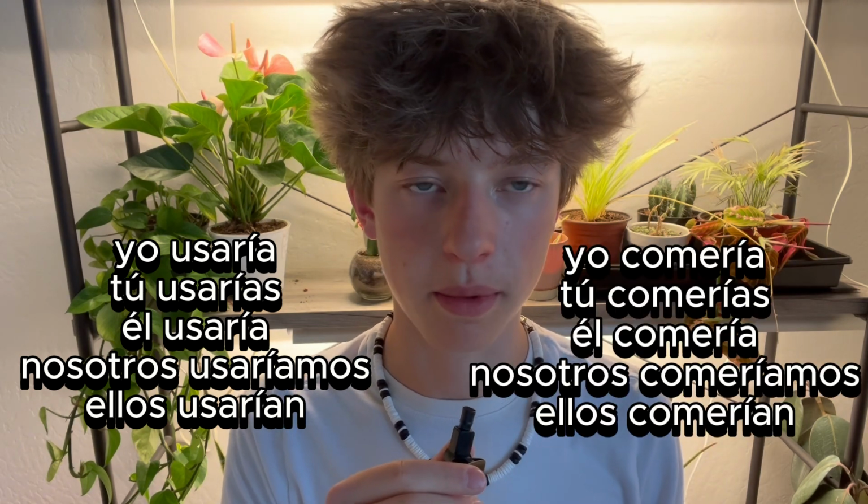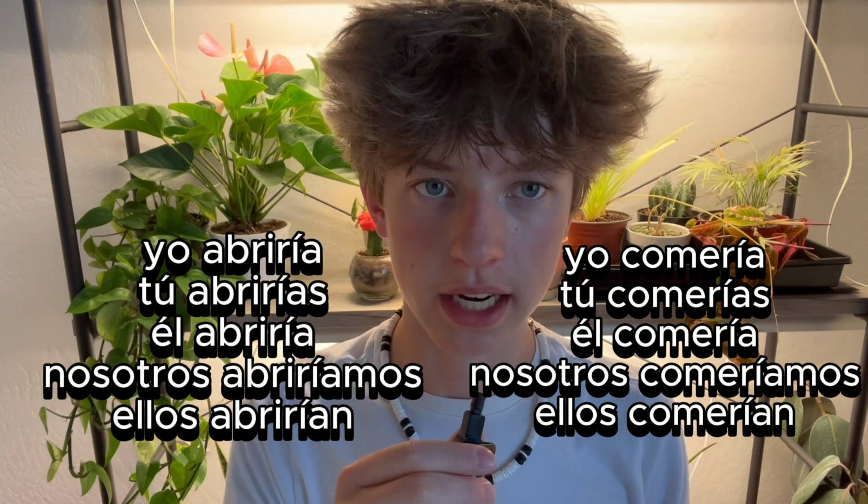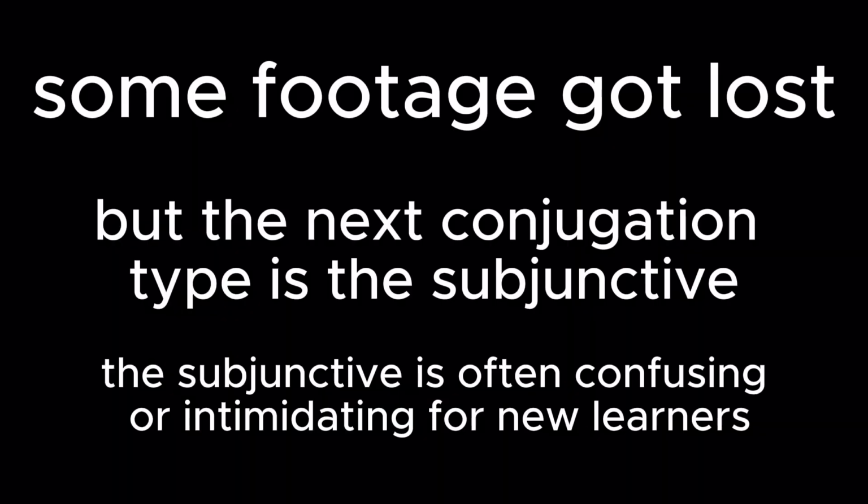And the conjugations for the verbs we're using right now would be yo usaría, tú usarías, él usaría, nosotros usaríamos, ellos usarían. And then yo comería, tú comerías, él comería, nosotros comeríamos, ellos comerían. Yo abriría, tú abrirías, él abriría, nosotros abriríamos, ellos abrirían.